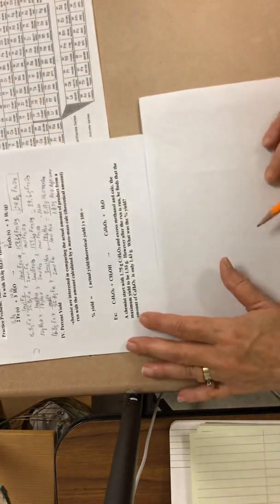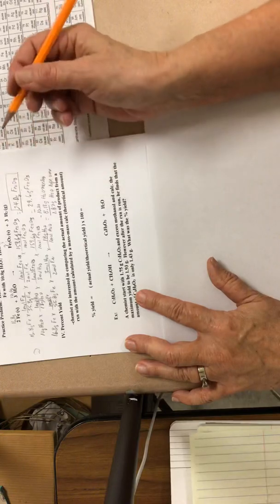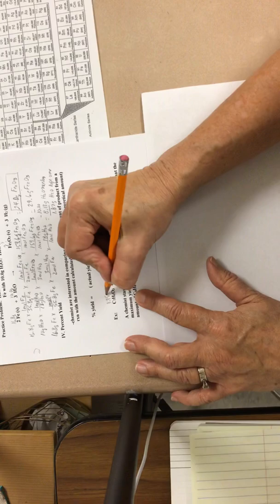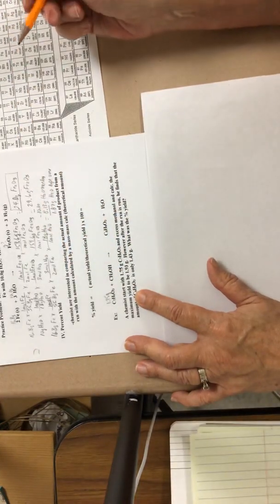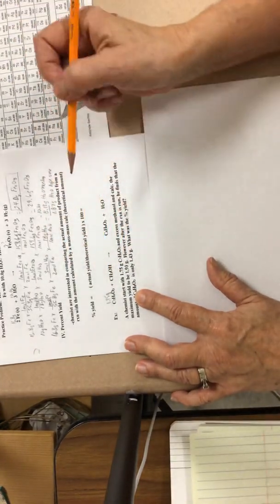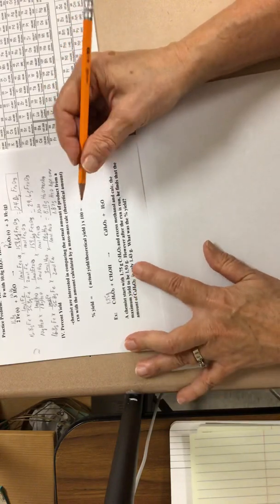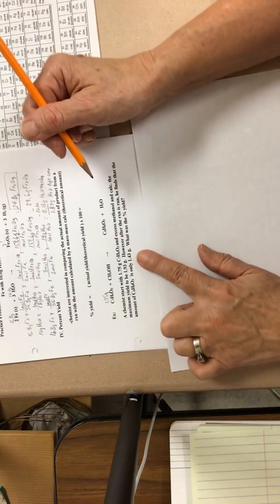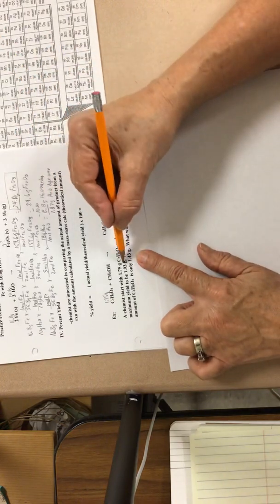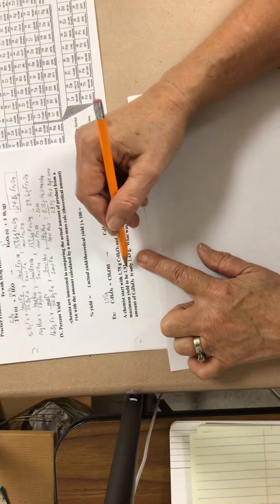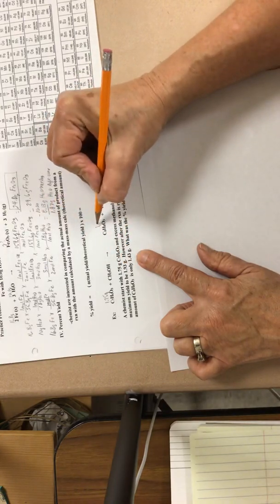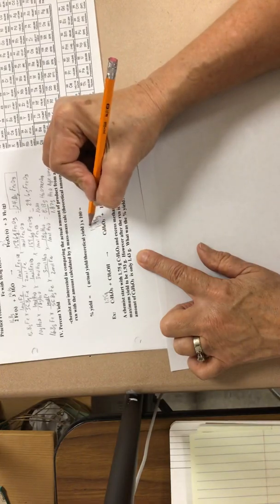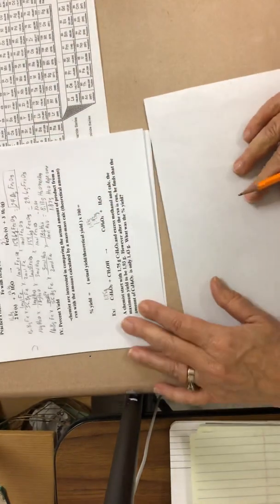Okay, so here's our first problem. It says you started with 1.75 grams, so I like to write stuff above where that belongs, and excess methanol, so you just have more of this than you needed, and you calculated the maximum yield to be 1.93. And then after the reaction is run, you find that you only got 1.43. So what it's saying is you should have, in theory, got 1.93 grams of this, and you only got 1.43. Okay? So what's your percent yield?